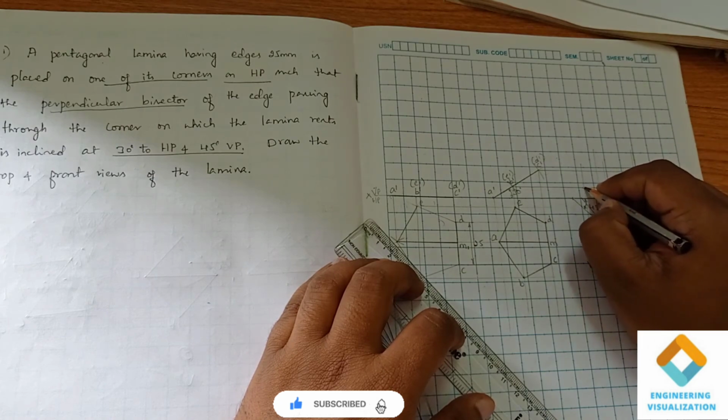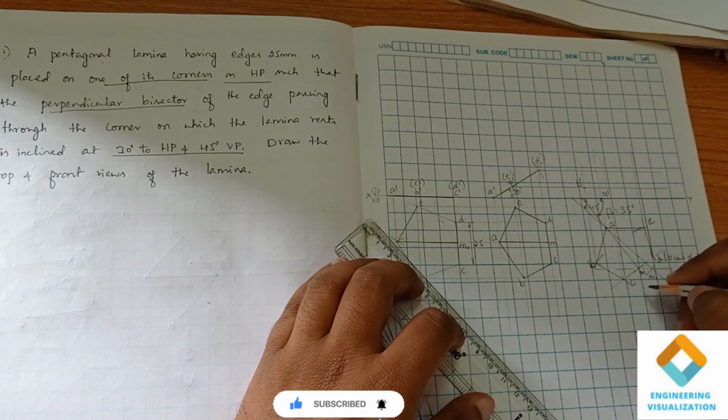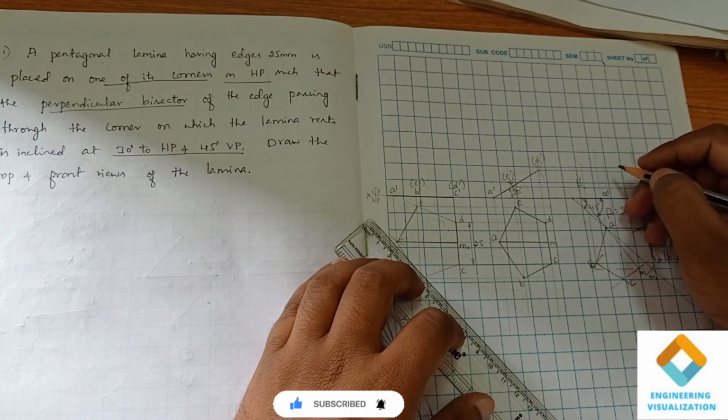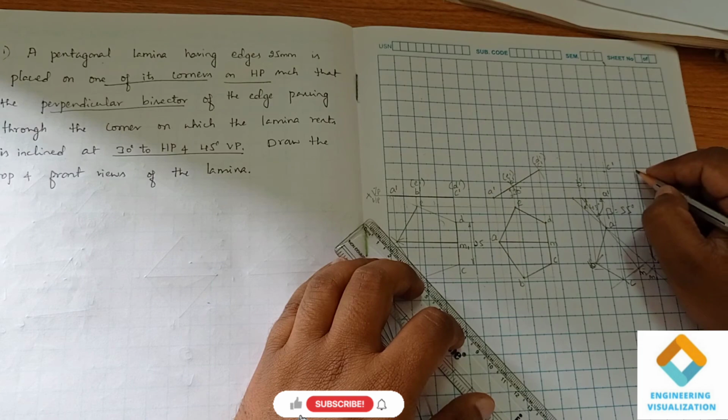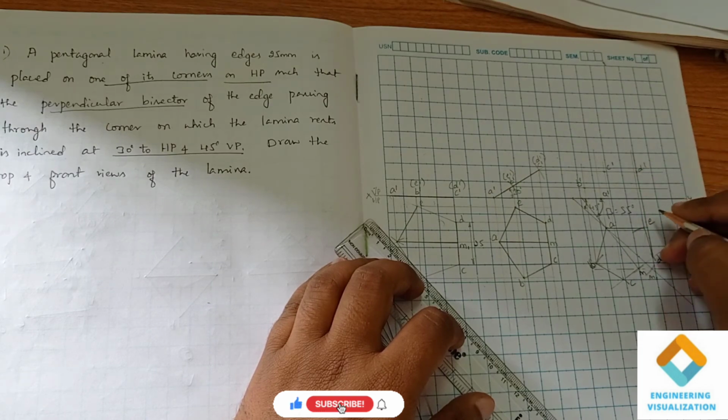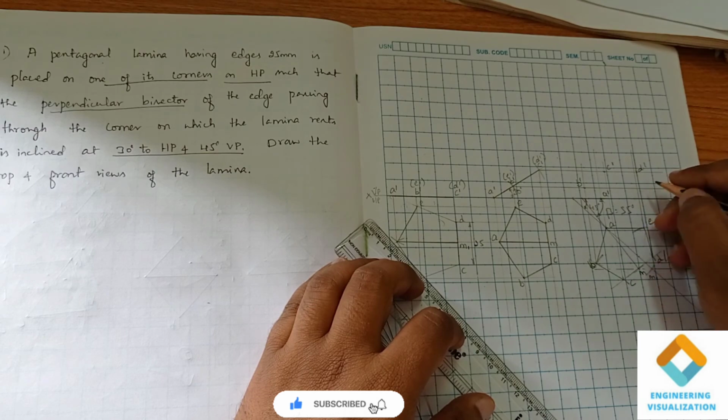So B dash we get this, C dash we will get this, and D dash we are going to get here, and E dash we will be getting here.